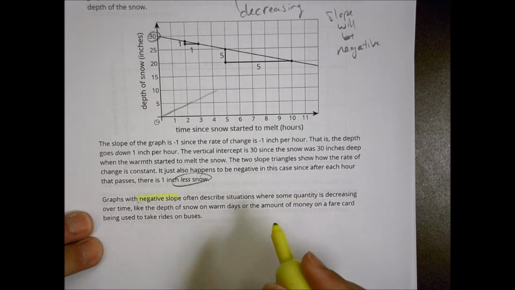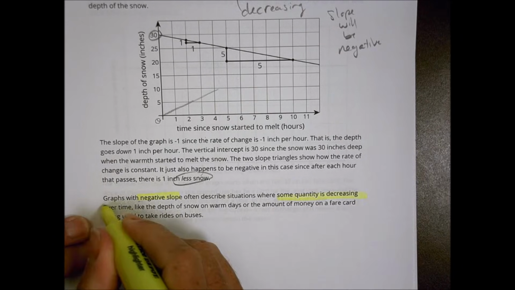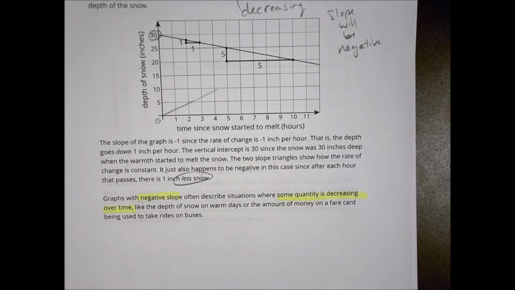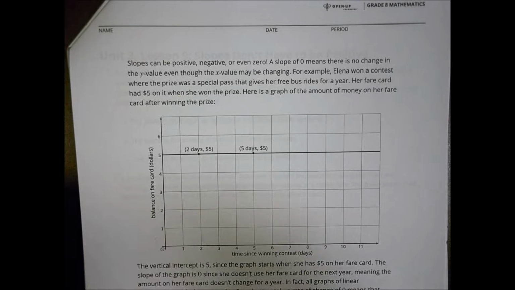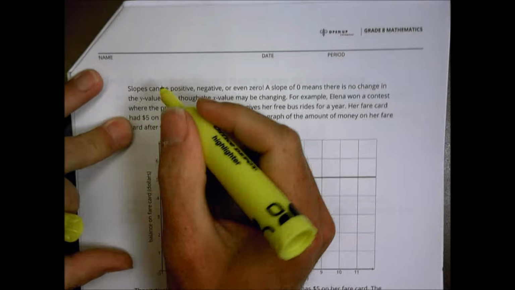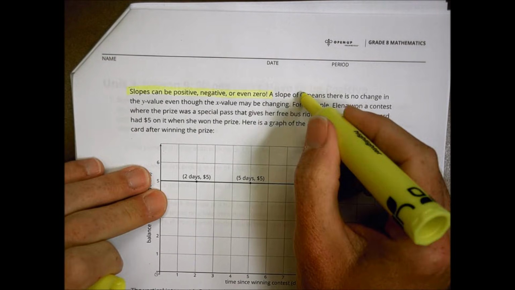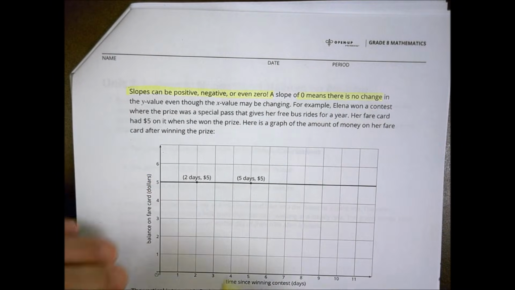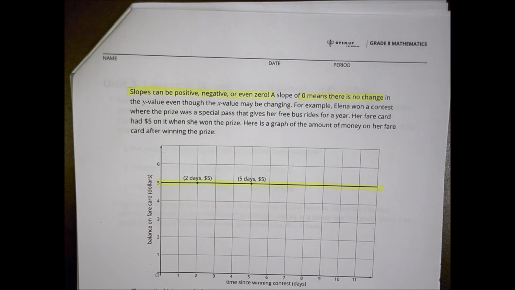So graphs with negative slope often describe a situation where some quantity is decreasing over time. And that is okay to do. So sometimes you might have a negative slope. That's all right. Sometimes though, what's interesting we saw today is that sometimes a slope can be positive, negative, and it can even be, surprise, surprise, 0. So a 0 means there is no change in value. So this is the case here. There's no change in value. It stays exactly the same.